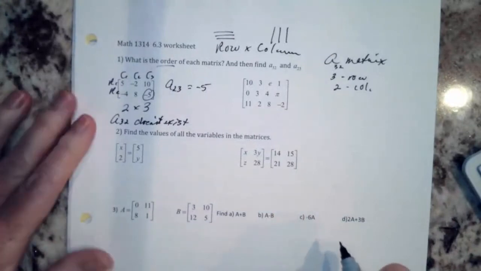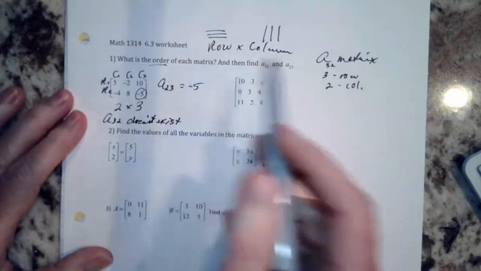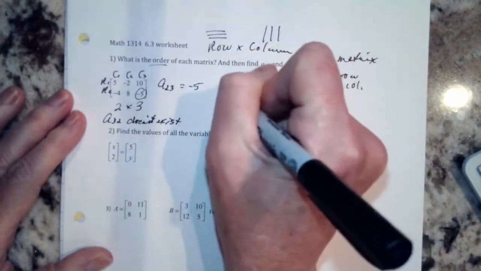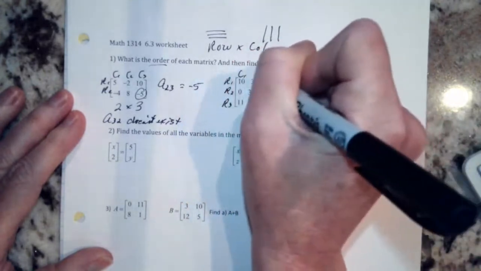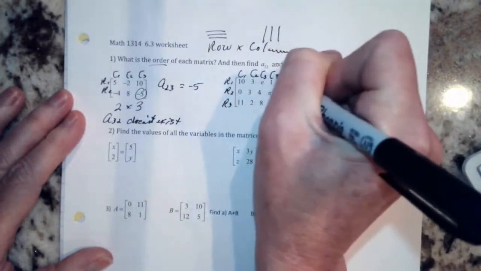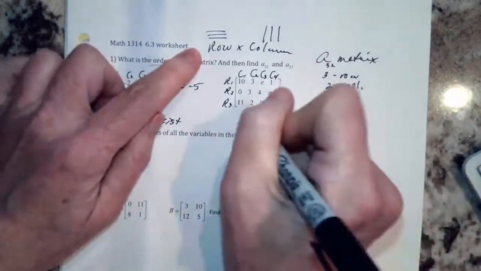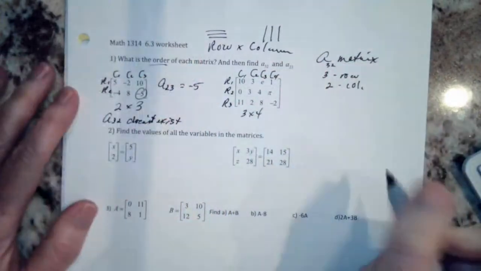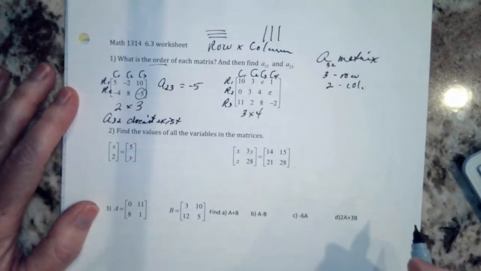Okay, let's do the same kind of thing with identifying what type of order this is. Remember, you're going rows, so 1, 2, 3. This is row 1, row 2, row 3. And then we've got column 1, column 2, column 3, and column 4. So rows, this is 3 by columns, there are 4 of them. You certainly don't need to label this way. I just want you to get used to it for the last problem, the multiplying of matrices that we'll do.